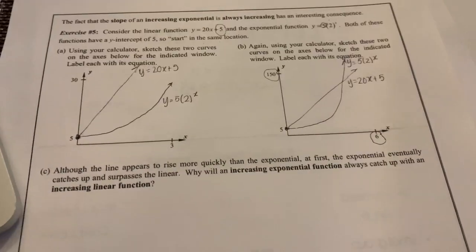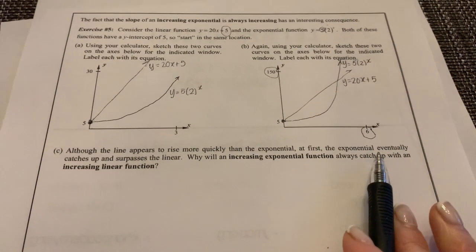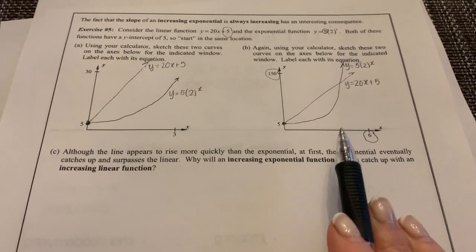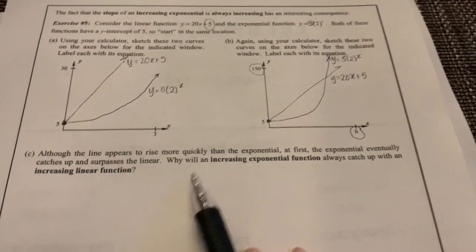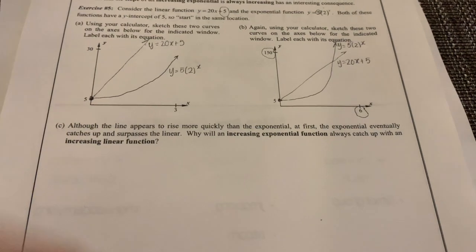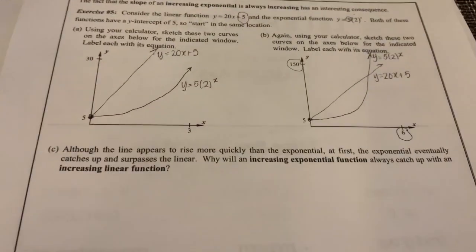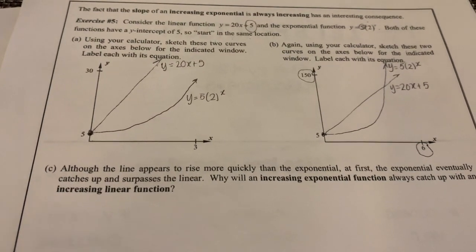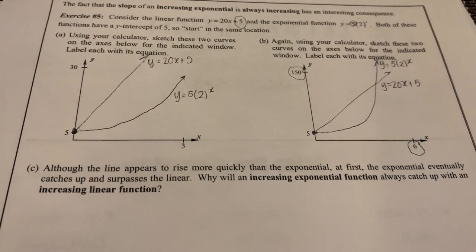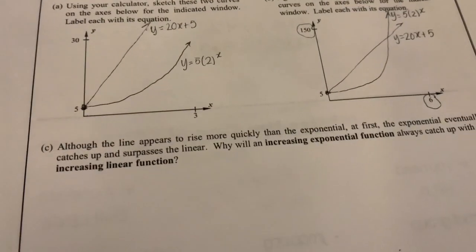Now, although the line appears to rise more quickly than the exponential at first, the exponential eventually catches up and surpasses the linear. Why will an increasing exponential function always catch up with an increasing linear function? Well, the average rate of change in a linear function is constant, okay? So it's always going to rise the exact same rate no matter what. Nothing's going to interfere with that.